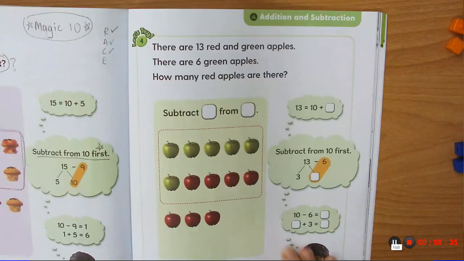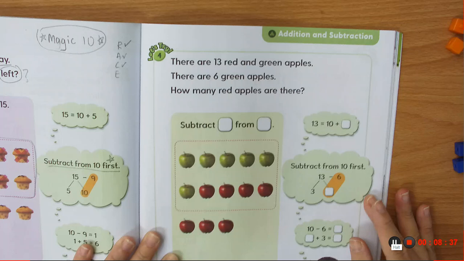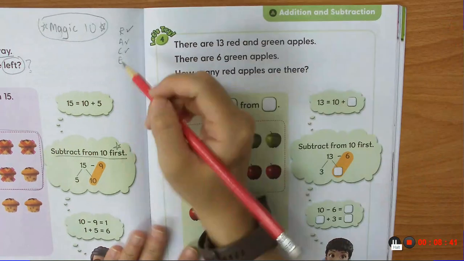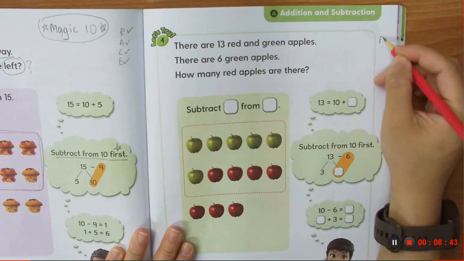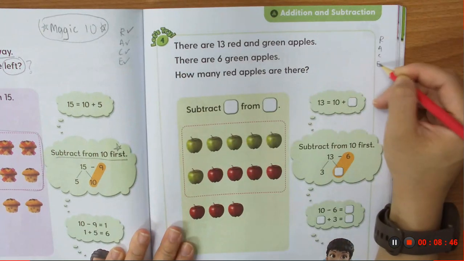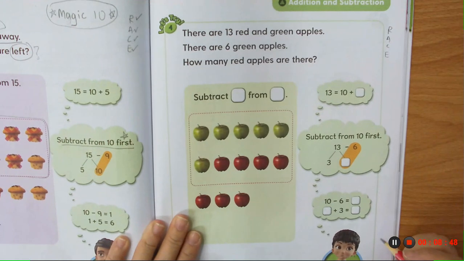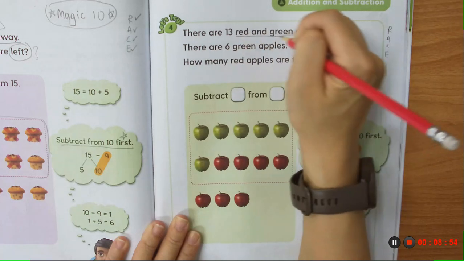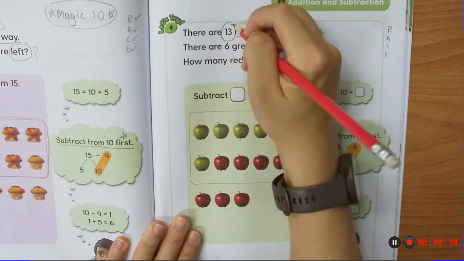Okay, let's look at another example, the story of the apples. Let's look at the next page, page 103 of our textbook for the apple story. Let's practice our strategy of reading and annotating. There are 13 red and green apples. It means there are 13 apples all together.